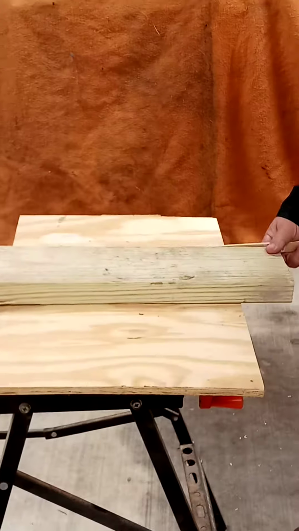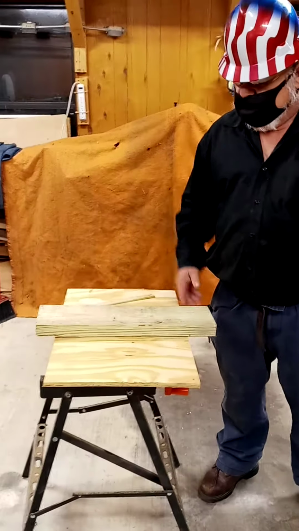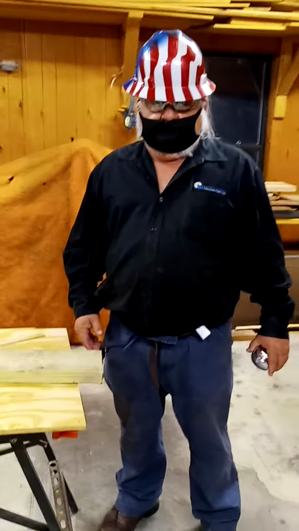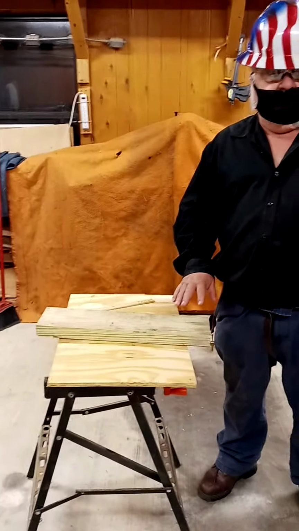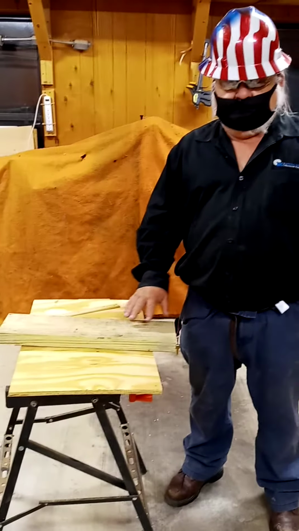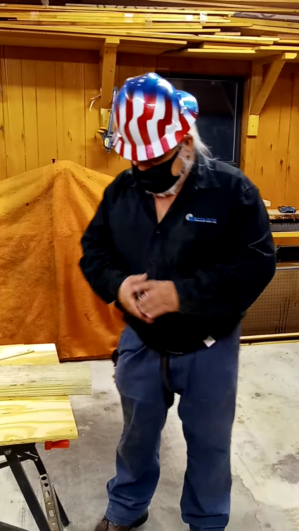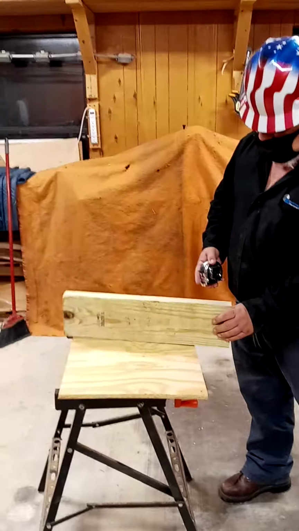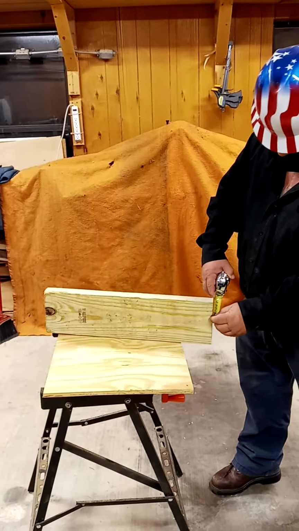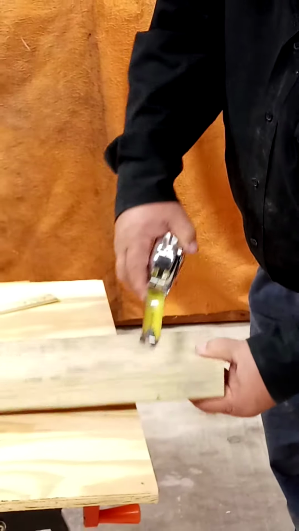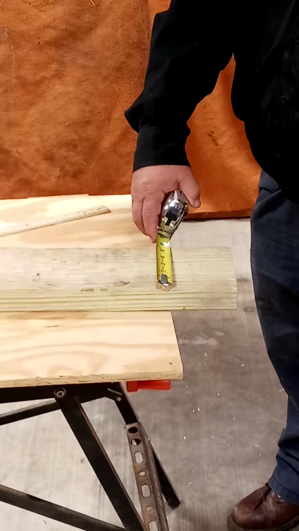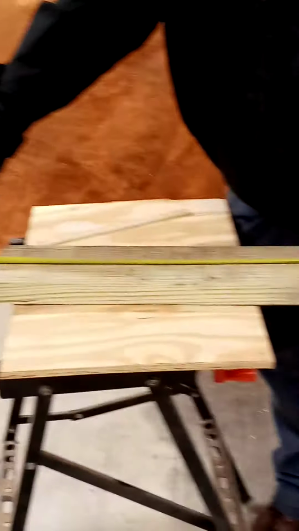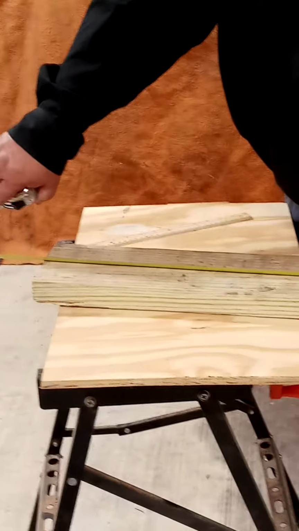Now, all of these are sold in a basic measurement, size, is how they get their name. And that is thickness, width, and length. That's how you identify a piece of wood. For example, this piece of wood right here, if I measure the thickness, it's going to be 1.5 inches. If I measure the width, which is across it, that's 5.5 inches. If I measure the length, it is 20 inches.